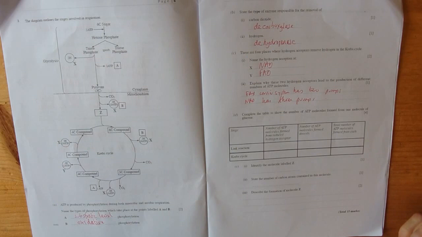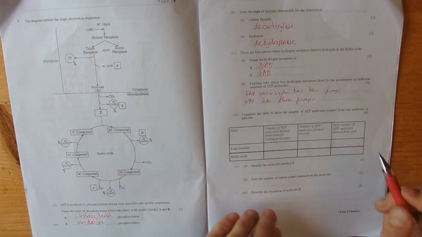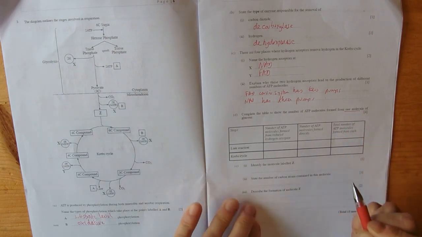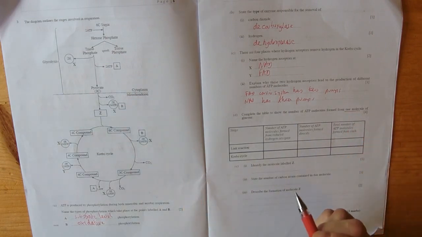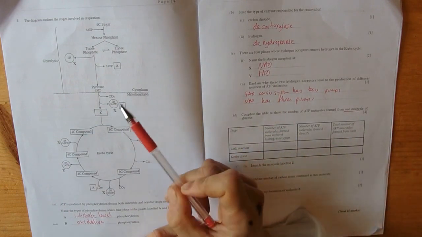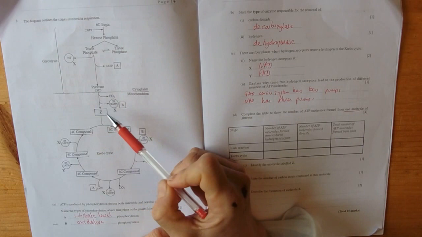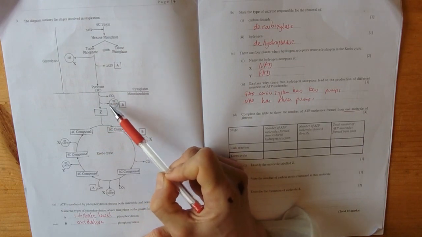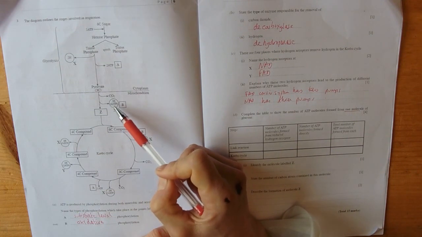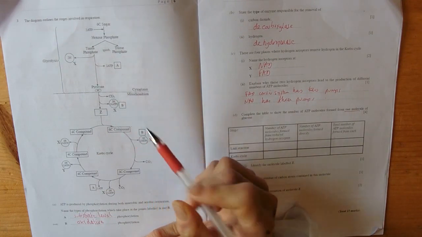And then complete the table. Now you don't need to know all of this because you can get it from the diagram. From 1 molecule of glucose. So that's something you need to bear in mind because some of this happens twice. So in our link reaction, what have we got? We are making 3 ATP via NAD there, and that happens twice.